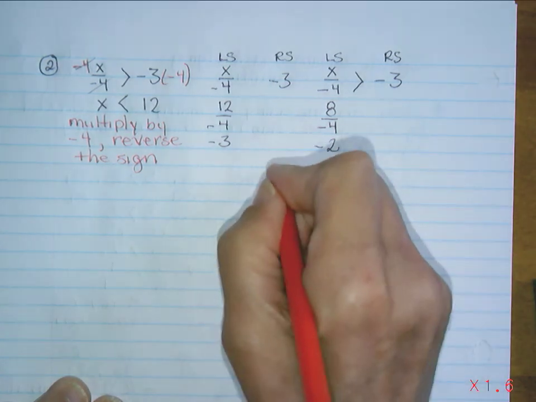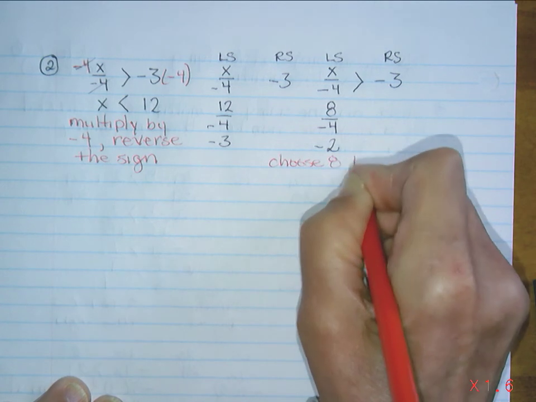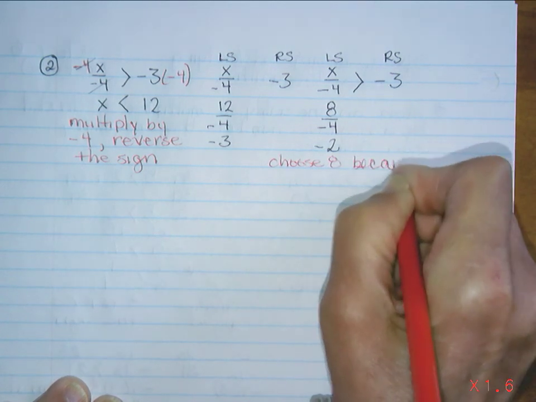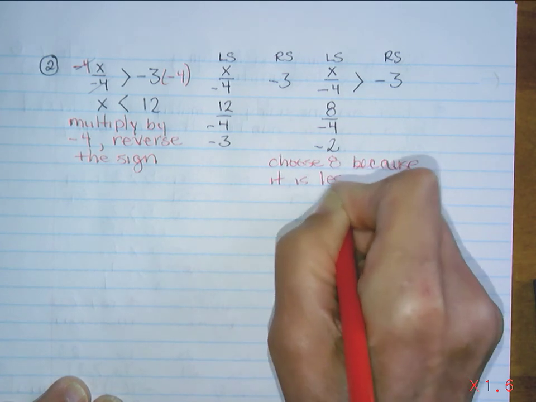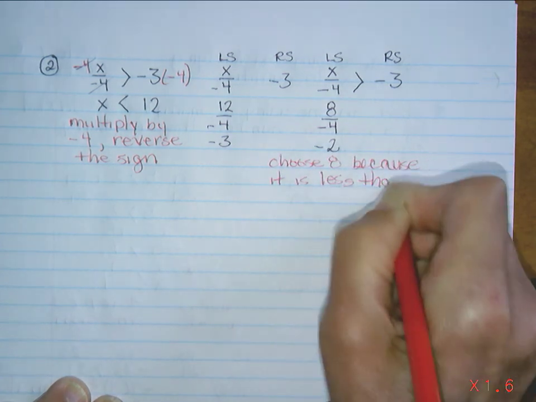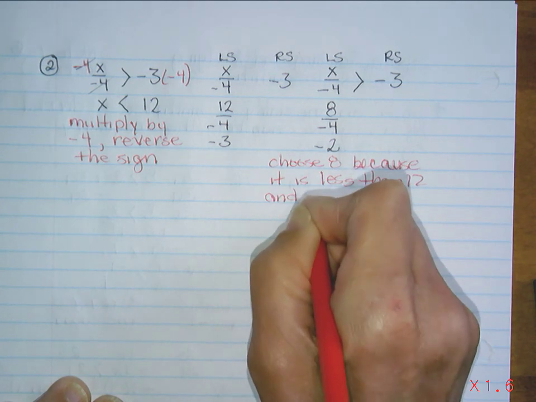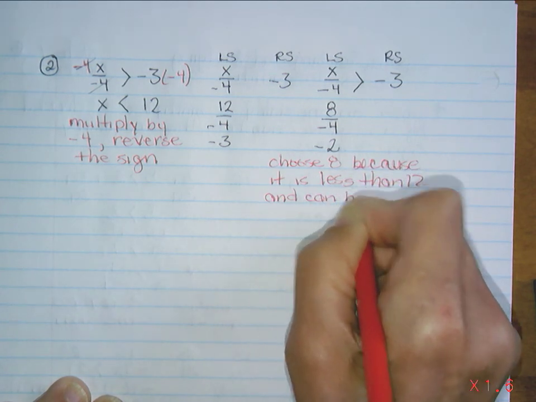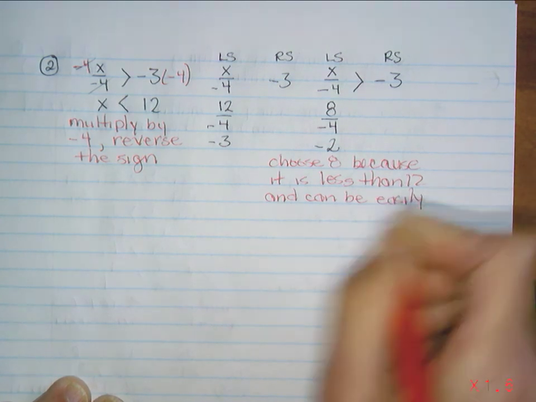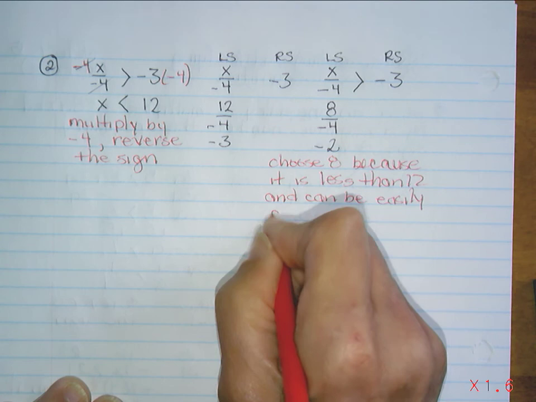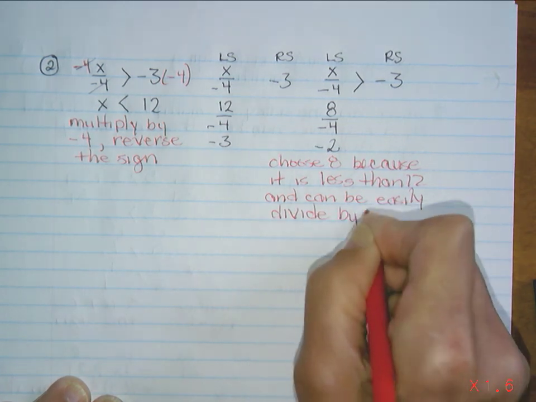So I chose 8 because it is less than 12 and can be divided easily by 4.